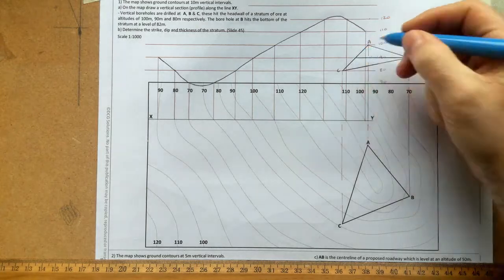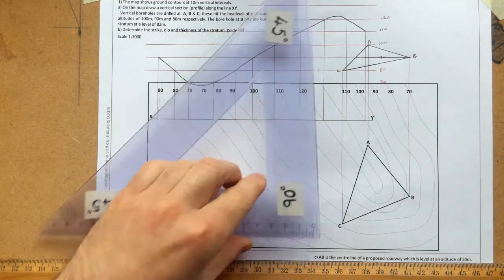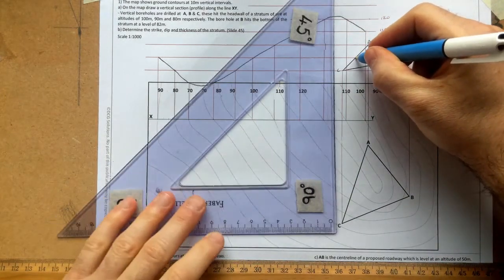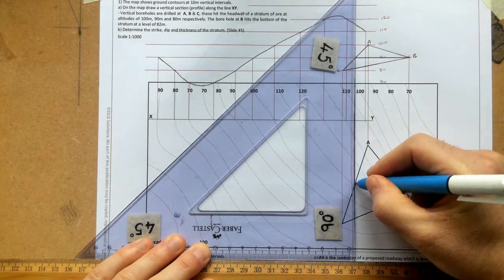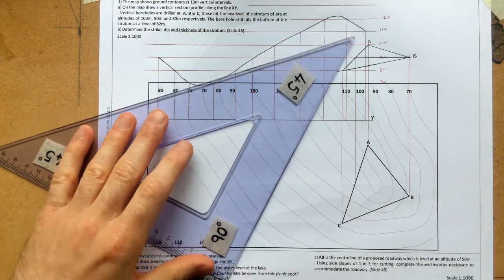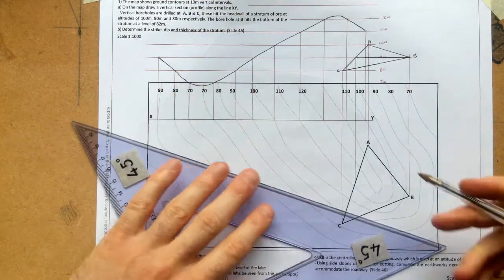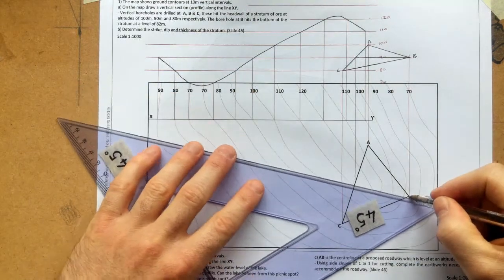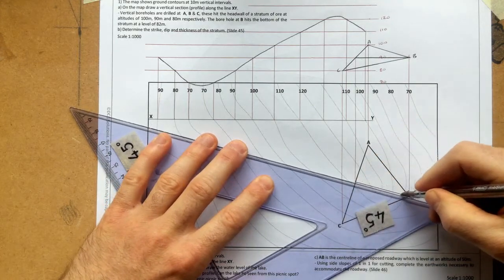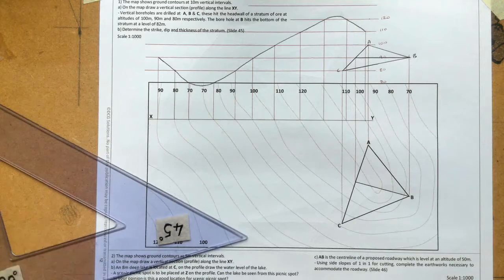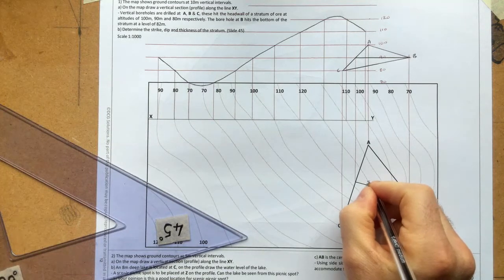Where it cuts AC right there, what we're going to do is project that down to locate it in our plan view. And it'll connect up there. And we will also connect that across. So from there, over to B. Okay, and that there is our strike.